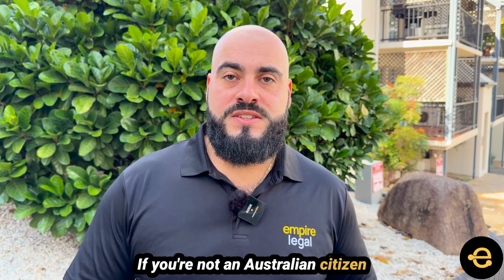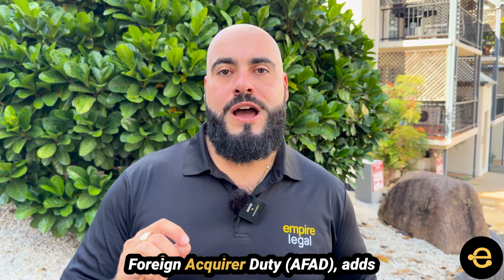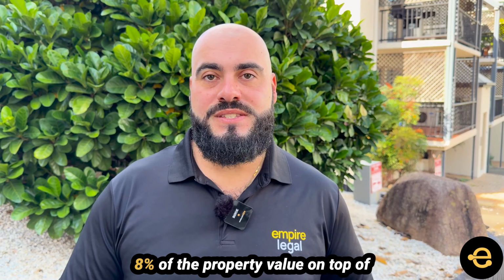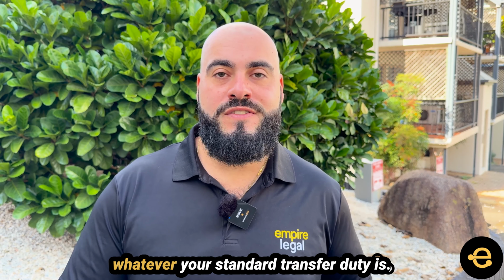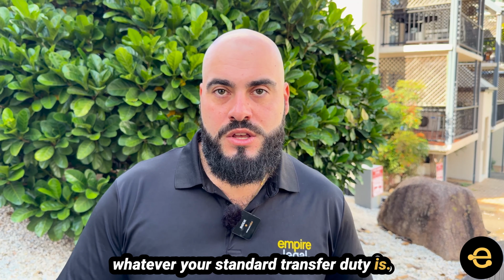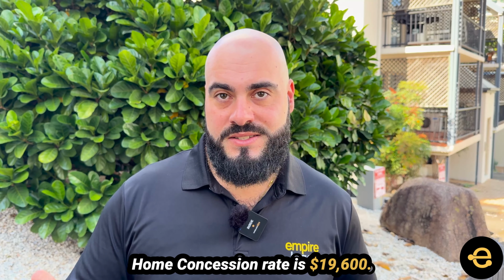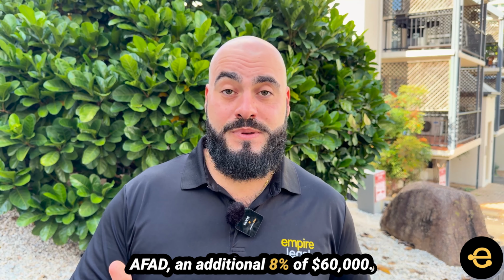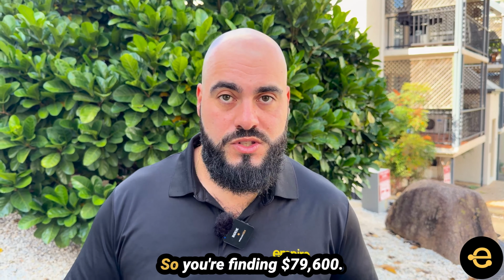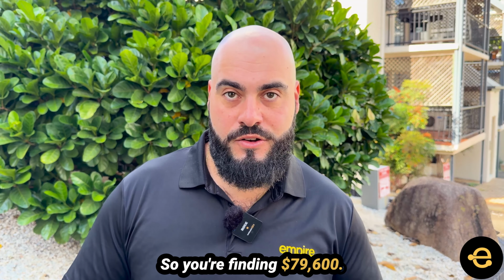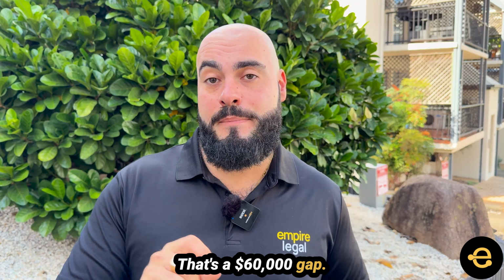If you're not an Australian citizen or permanent resident, additional foreign acquirer duty, AFAD, adds 8% of the property value on top of whatever your standard transfer duty is. So on a $750,000 home, the home concession rate is $19,600. AFAD, an additional 8% of $60,000. So you're finding $79,600. That's a $60,000 gap.